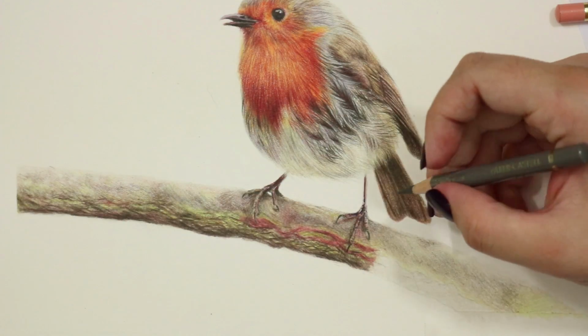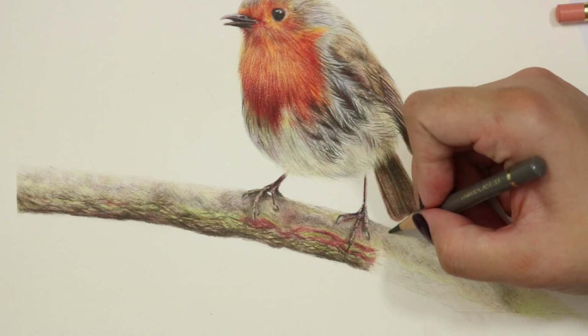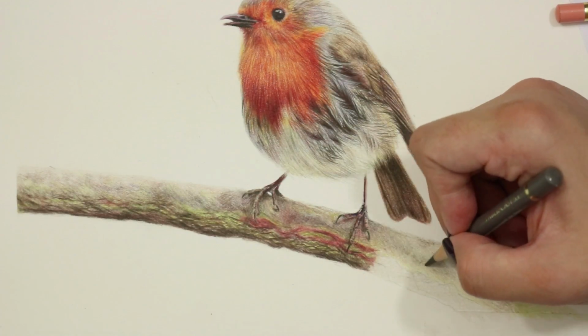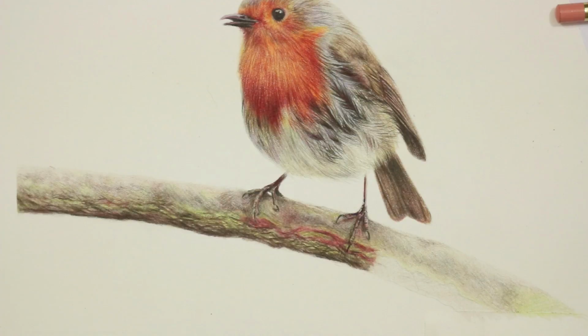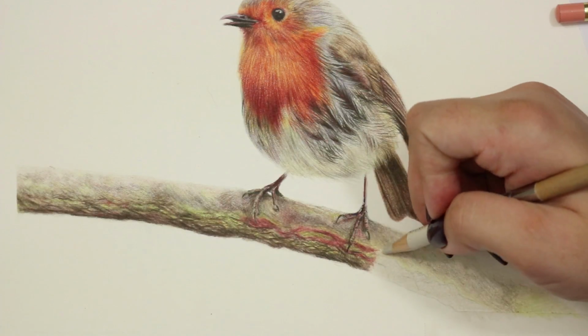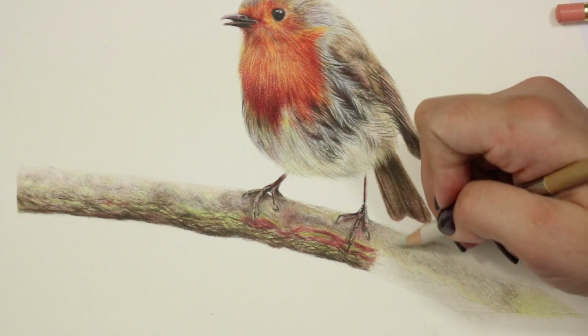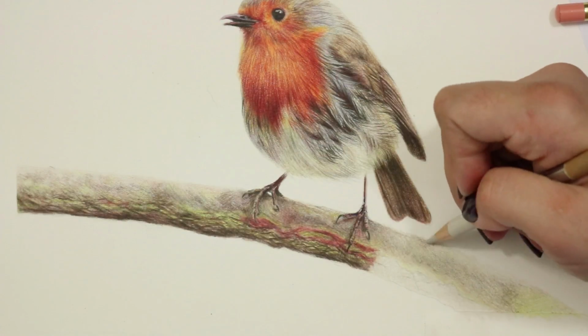So we've got some really light layers of some of the grey and some of the brown, some of the green as well. Going to just go over with one more layer of the warm grey 1 and blend it out.